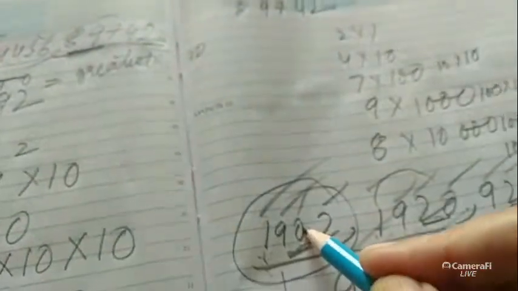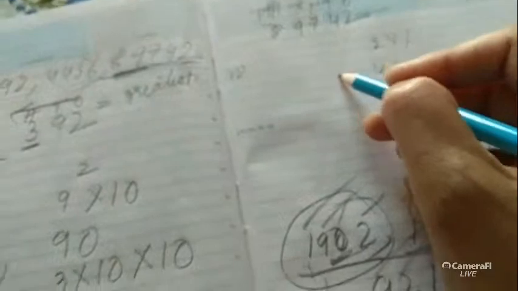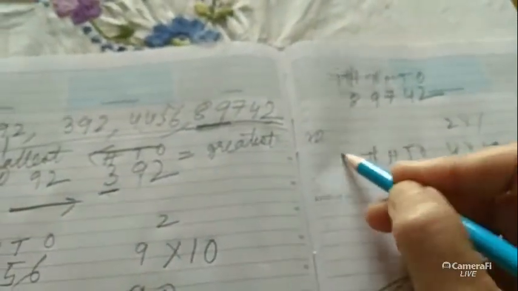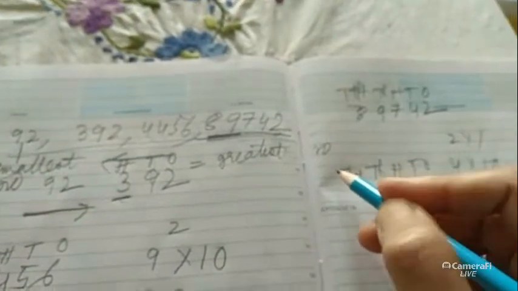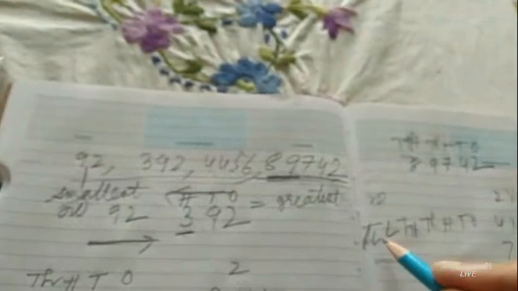And one thing you see, if there is no number in a place, that space should be filled up by 0. Suppose I'm writing ones, tens, hundreds, thousands, ten thousands, lakh, ten lakh.